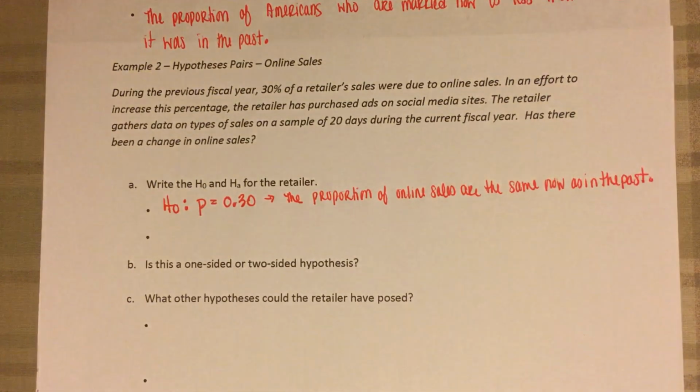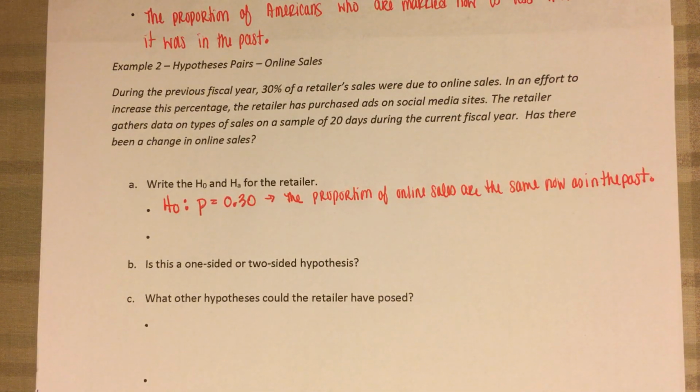Again, it's not necessarily going to be required for a lot of these problems that we write it in words, but there are a couple of homework examples that kind of ask you to think through this process, so we'll go ahead and write these out as well. All right, then in this particular problem, it says, has there been a change in online sales?